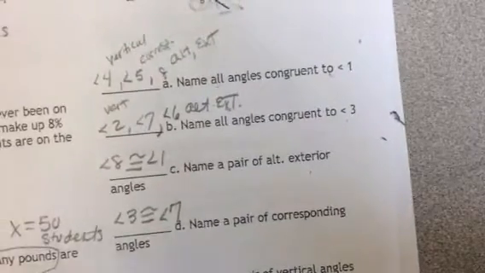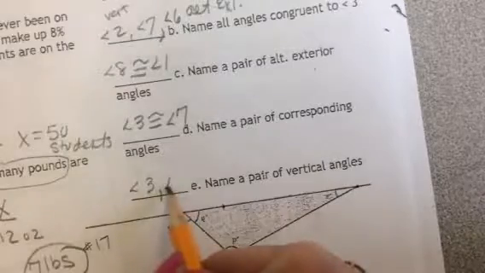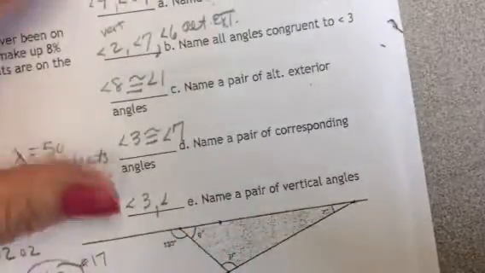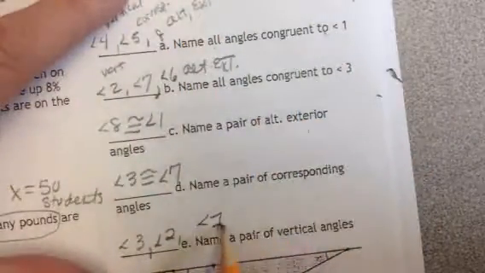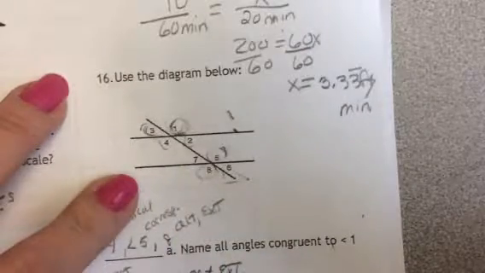Okay, name a pair of vertical angles. Vertical again makes the X. So you have angle 3 is vertical to angle 2. I could say angle 1 is vertical to angle 4.